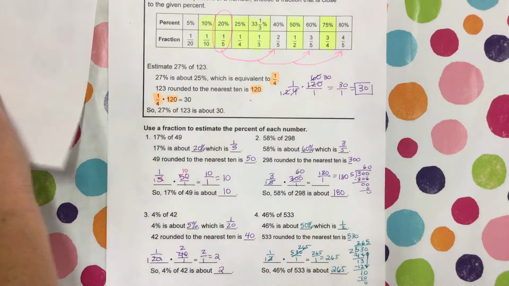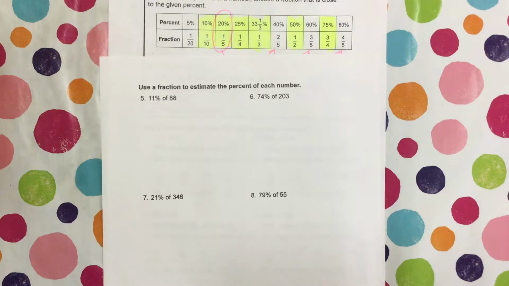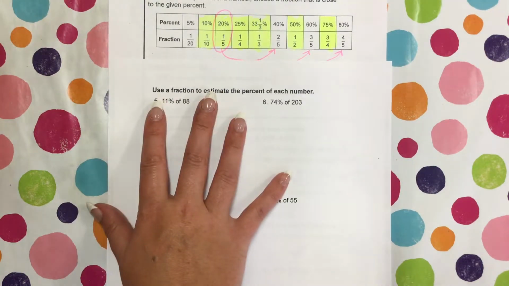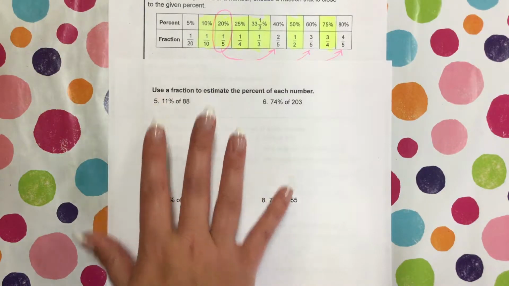Okay, let's go ahead and move on to the back page. Now with this back page, I'm going to go ahead and leave this table on the top part so we can refer to it.